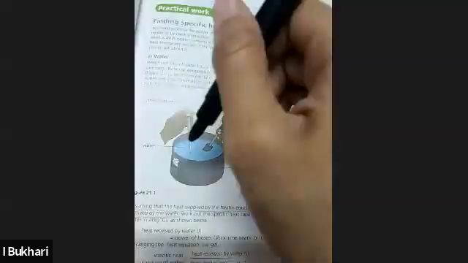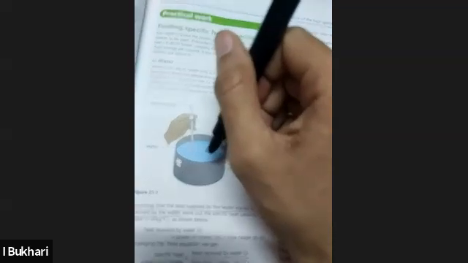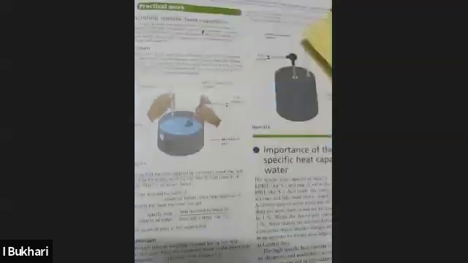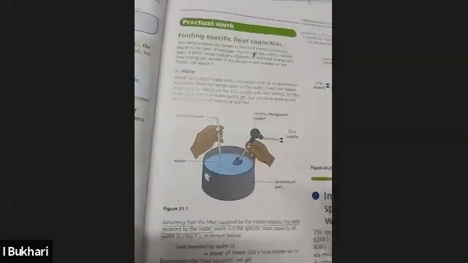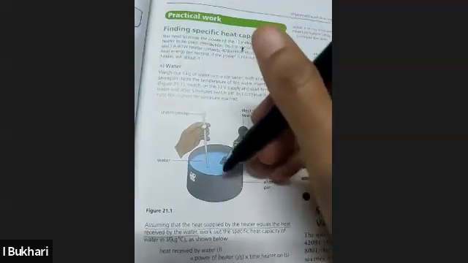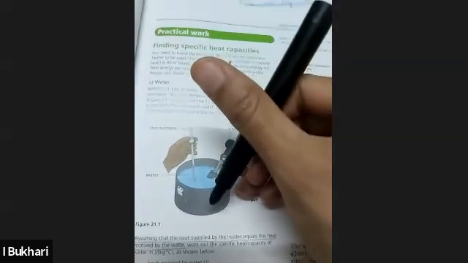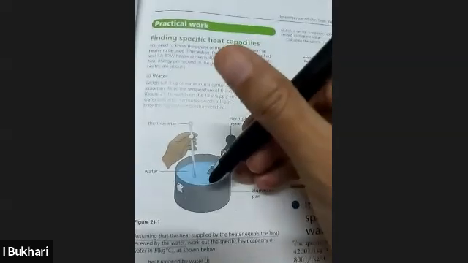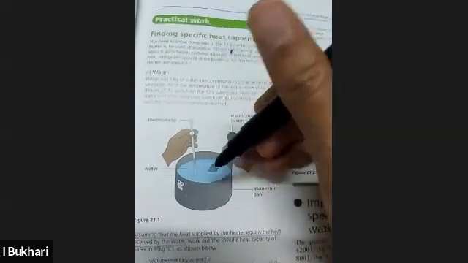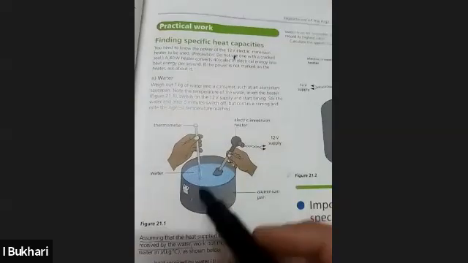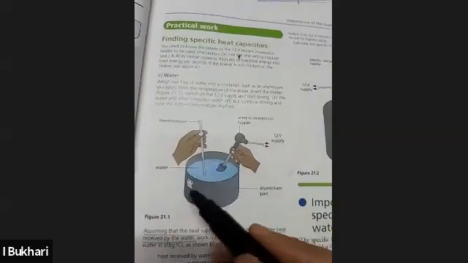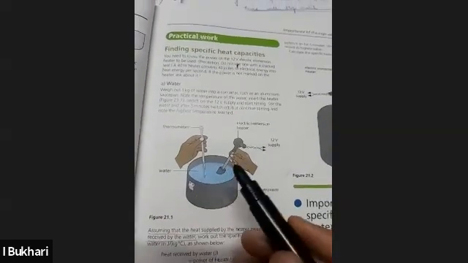If the heater is just floating on the surface, the top water will be warm, and you know warm water is lighter, it won't sink. There will be no convection currents, and the surface water will be warm and the bottom water will be cold, and therefore there will be uneven temperature in the water, and that will affect our results. So the whole water should be at the same temperature. The whole water should have uniform temperature, right?